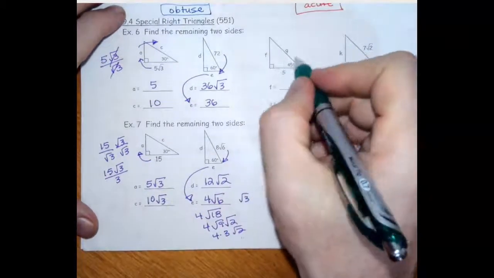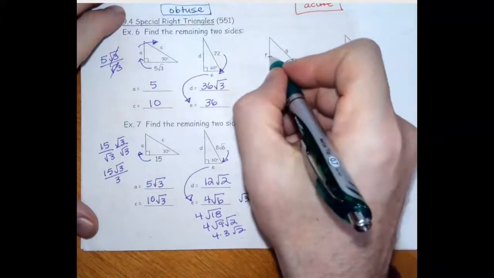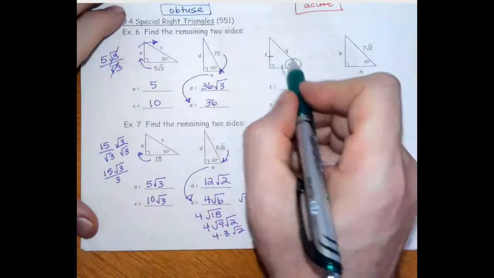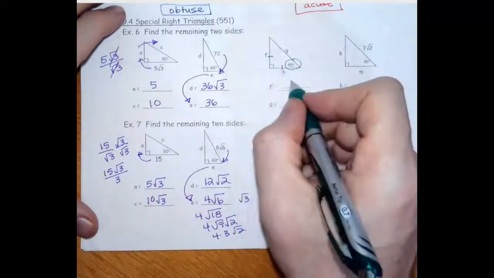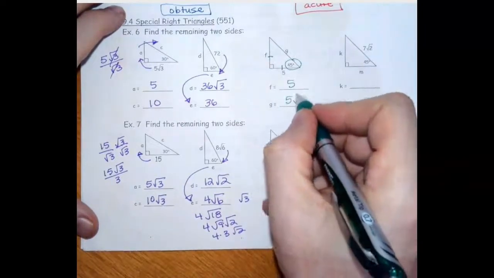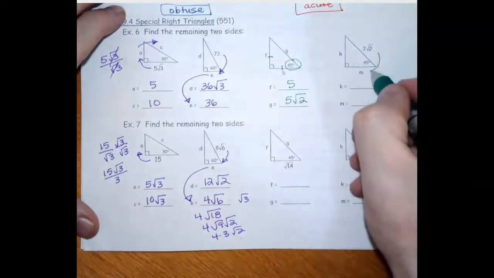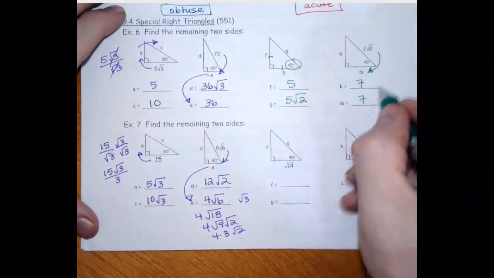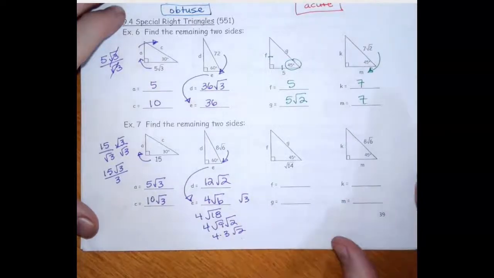So when you see this 45, you should automatically know this has to be isosceles, a right isosceles triangle with a 90 and a 45. That's also 45. So f has to be 5, and to go from here to here, we multiply by root 2. So that's root 2. This one should be super nice. We divide by root 2. Well, that would have been here actually. But they're both 7, so that's fine.